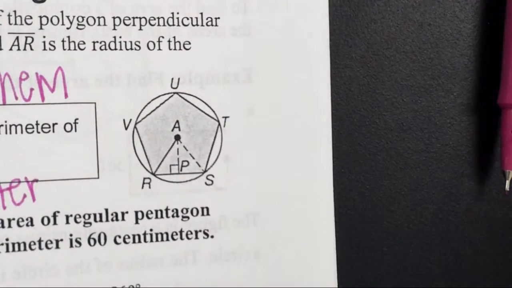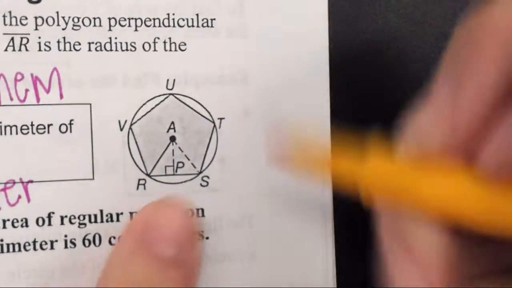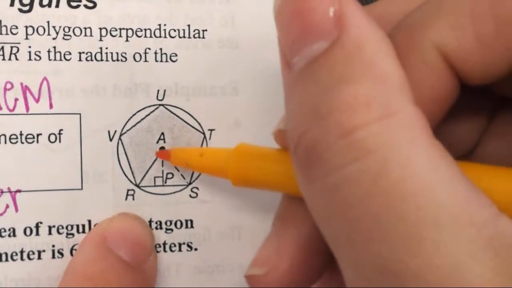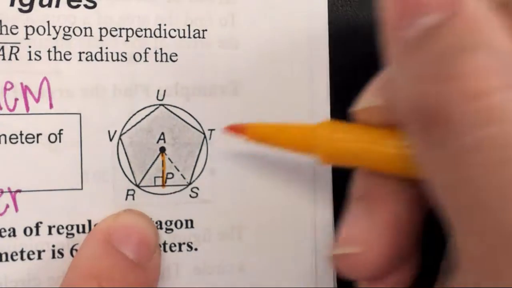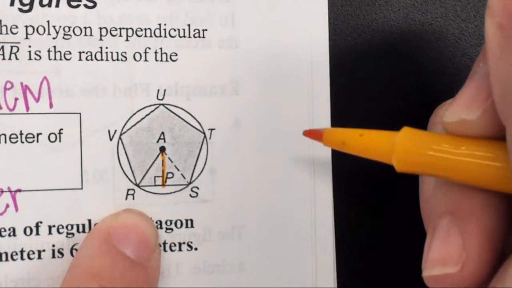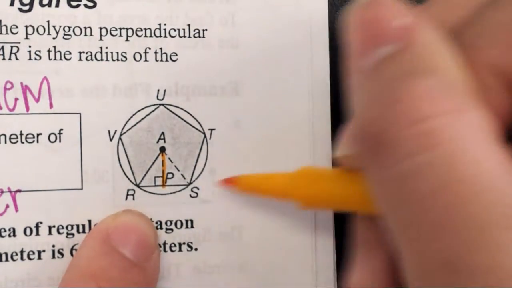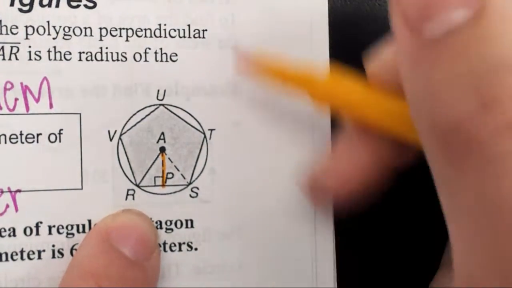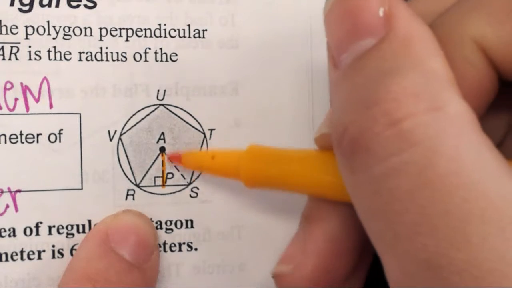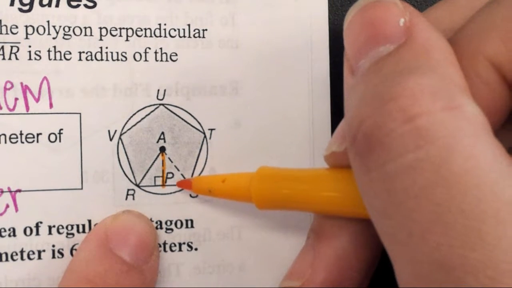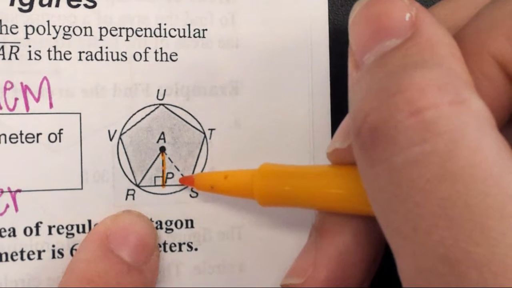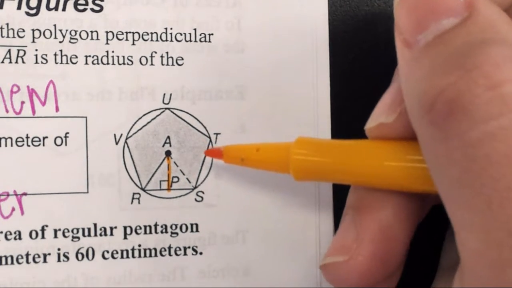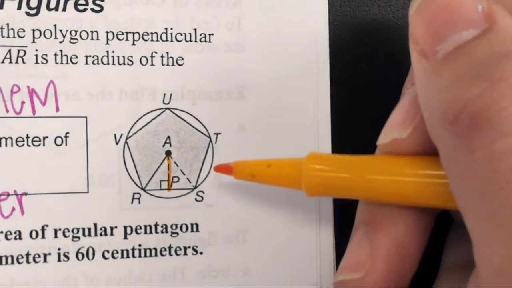You keep saying that word. What is the apothem? The apothem is the segment from the middle of the shape straight down to where it's perpendicular with the side. So the apothem in this regular pentagon is AP. So what I need to find is that piece. Yes, Marshall? Is it always going to be dashed? I don't know. In these it looks like it. If you look at 1 through 6, they're all dashed.